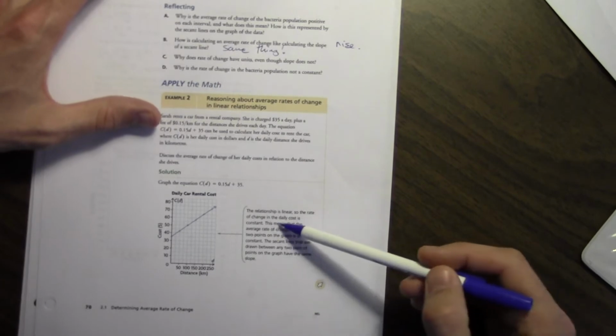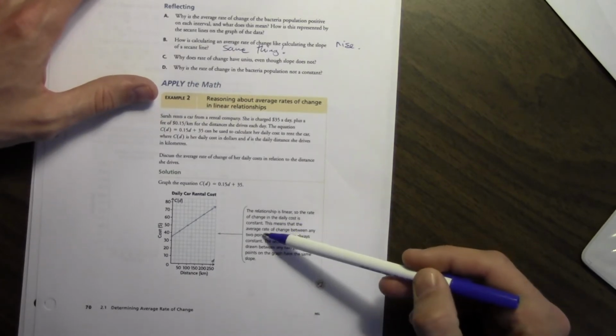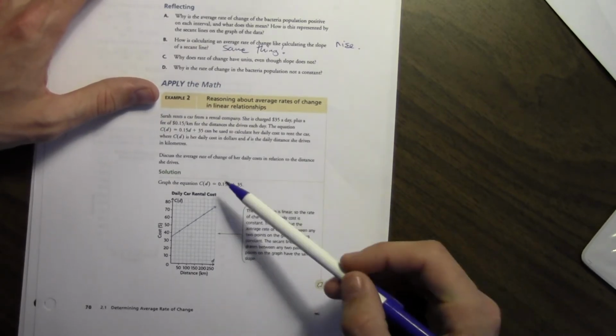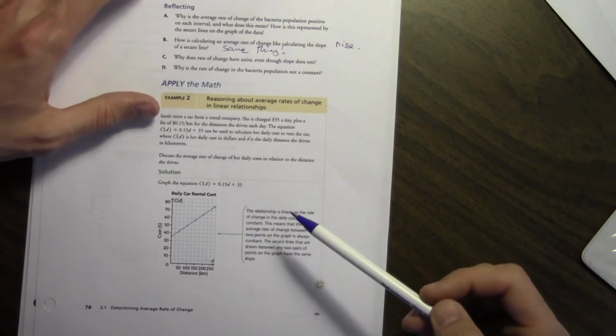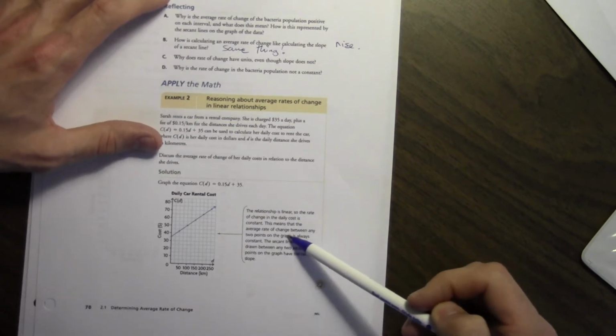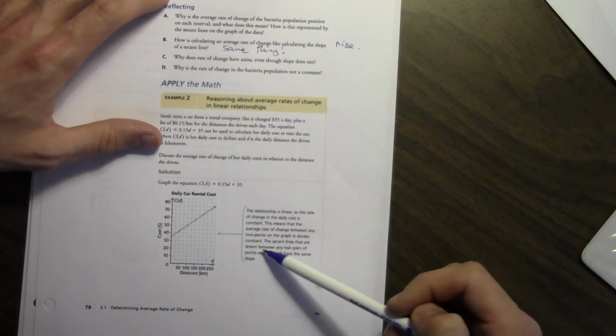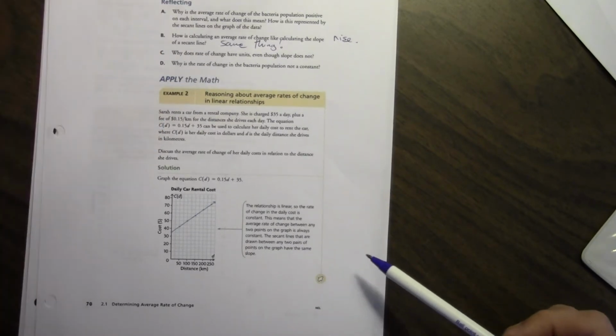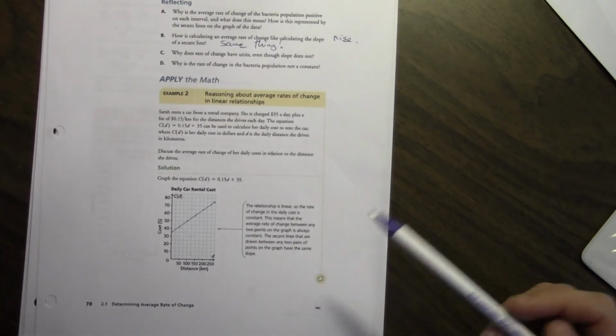So the relationship's linear, so the rate of change in the daily cost is constant. Okay, we know that because it's this equation of a line. The average rate of change between any 2 points on the graph is always constant. The secant lines that are drawn between any 2 pairs of points on the graph have the same slope.